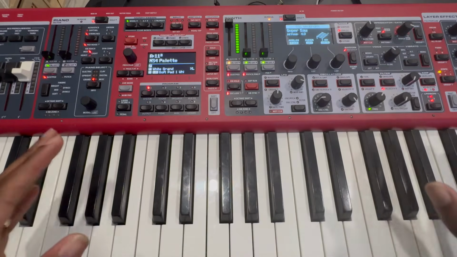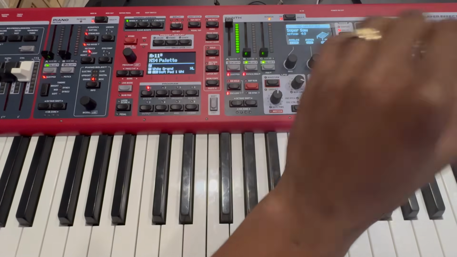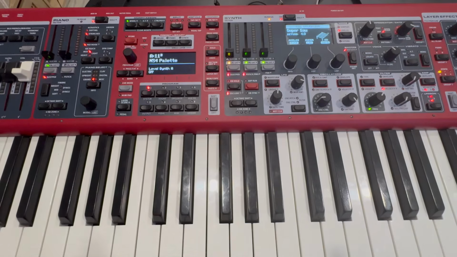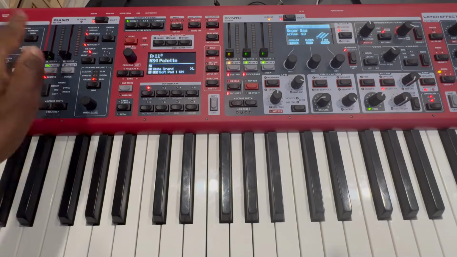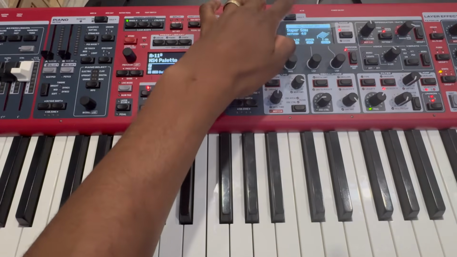So first of all, there are three main sections on the Nord Stage. There's the organ section, the piano section, and the synth section. But for the purpose of this video, I will be focusing only on the piano and the synth, because the goal is to show you how I can get a gospel feel and a gospel sound from the Nord Stage. So first off, just toggle this off.